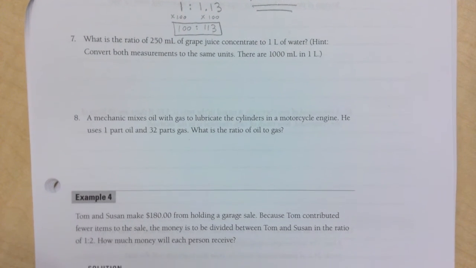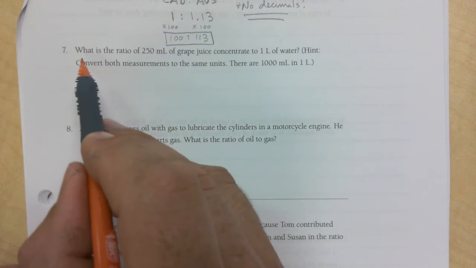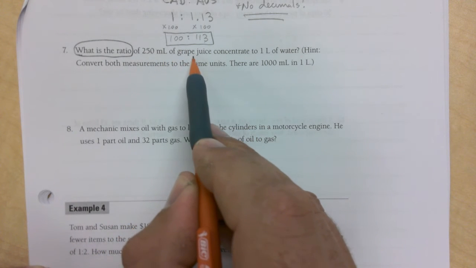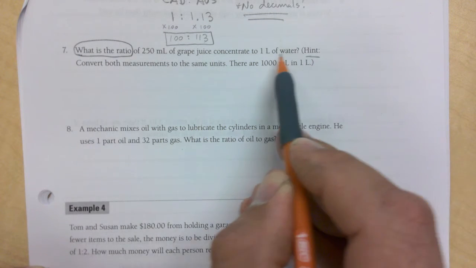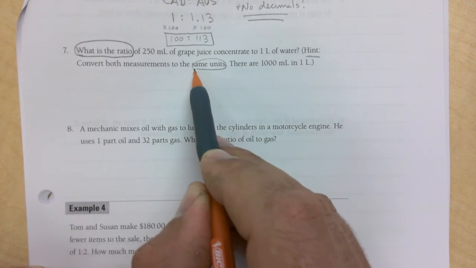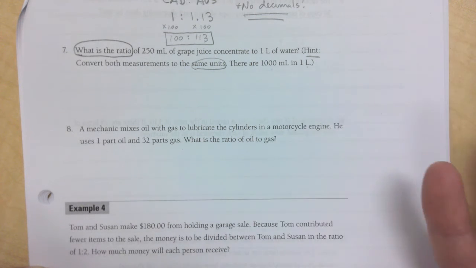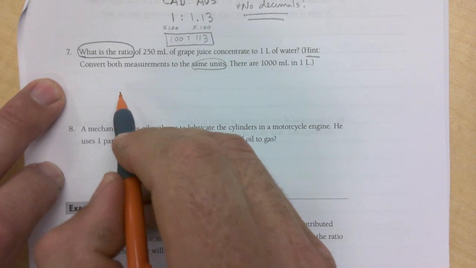Next. 7. What is the ratio? There it is again. What is the ratio? The actual ratio of 250 mLs of grape to 1 liter of water. And they give you a big hint, right? Hint, convert both measurements to the same unit, right? Because 1 liter has 1,000 milliliters. I hope you know that already. It shouldn't be complicated.